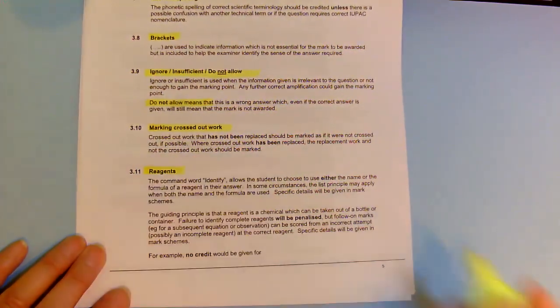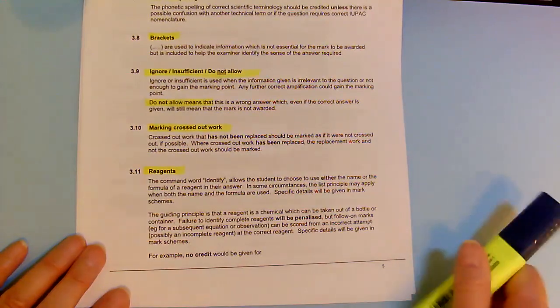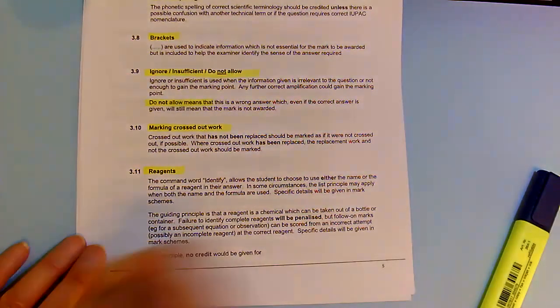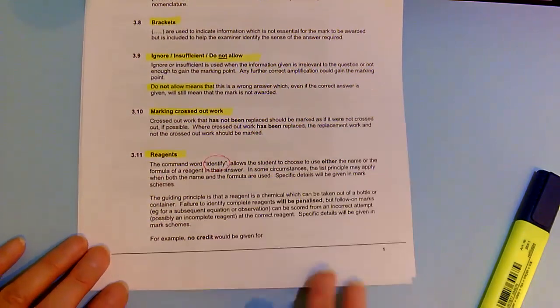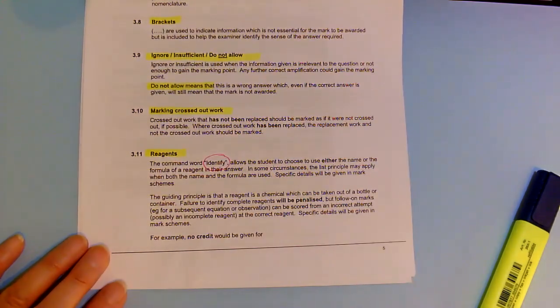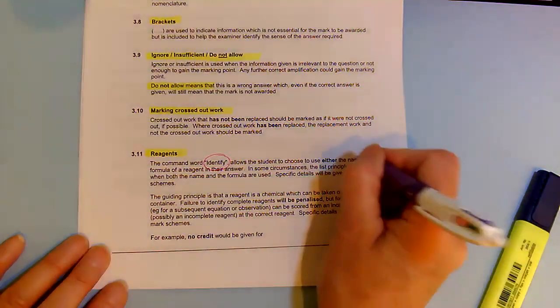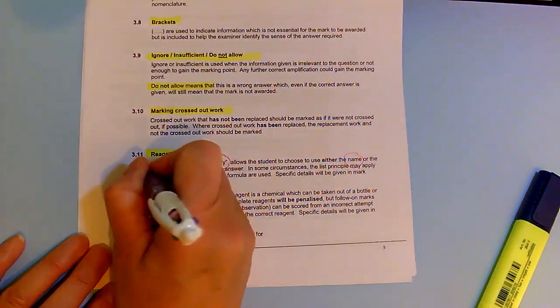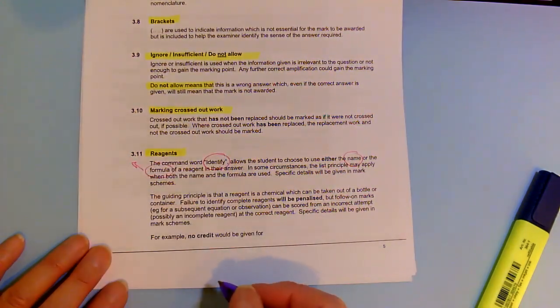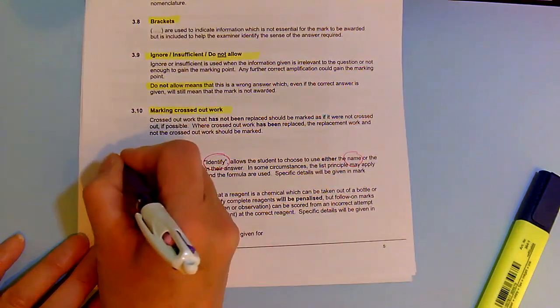And reagents. The command word identify allows you to choose to use either a name or a formula. But if you get the formula wrong, then you won't get the mark.